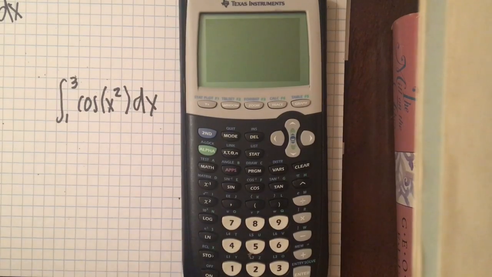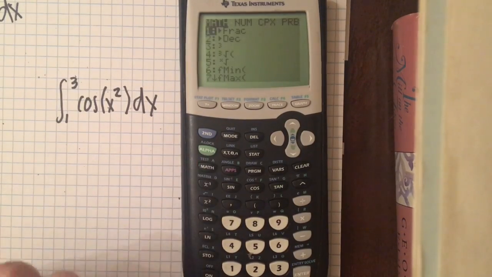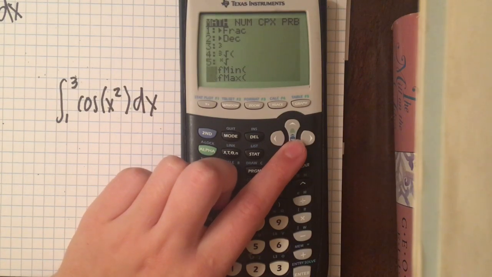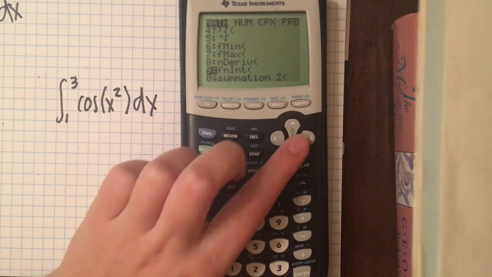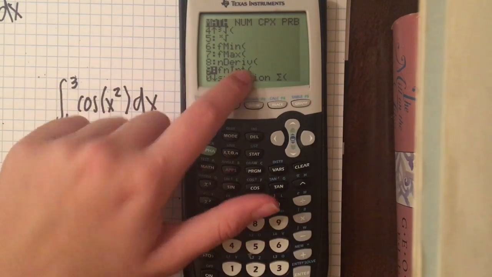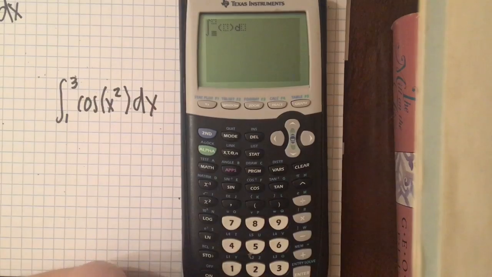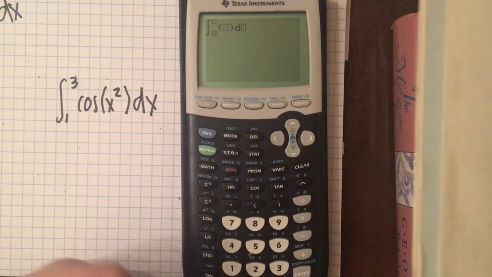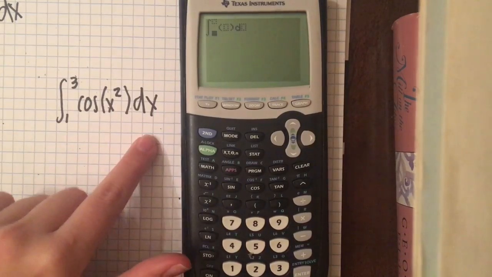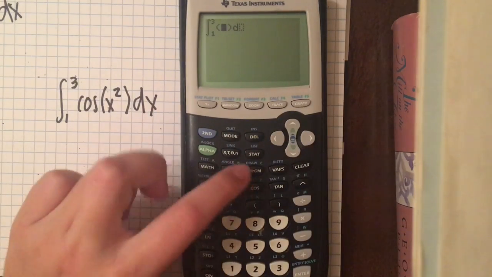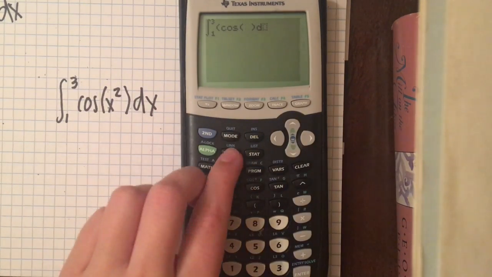problem. And what you do is you just hit this math button, and then you scroll down to number 9, which says fnInt, which is for integration. You hit enter and you'll get this with all of the empty boxes that you're supposed to fill in. And so I'm basically going to copy this problem down into my calculator. So the lower limit is 1, the upper limit is 3, and then in here goes cosine x squared.